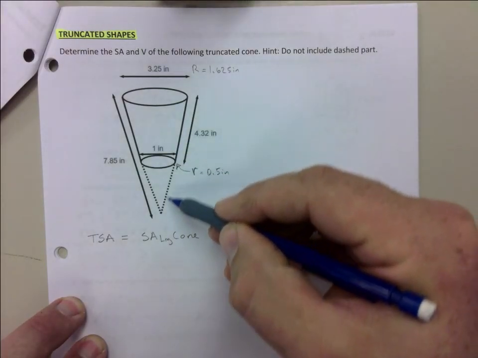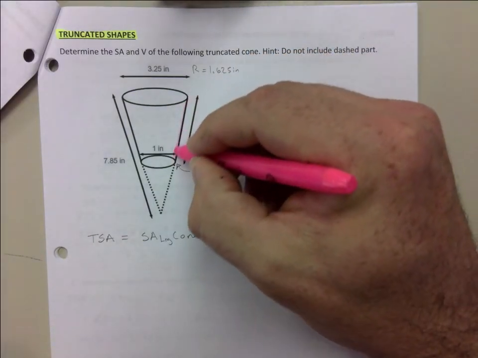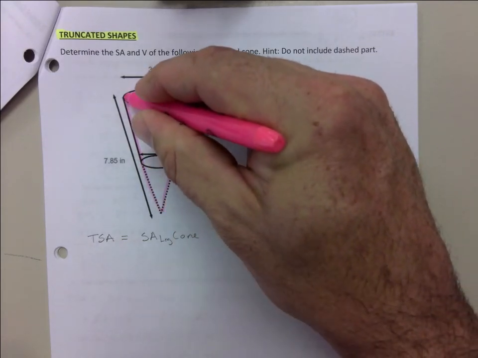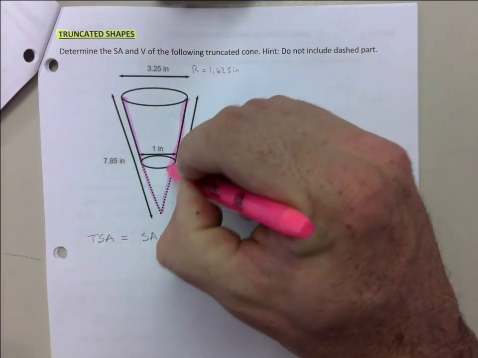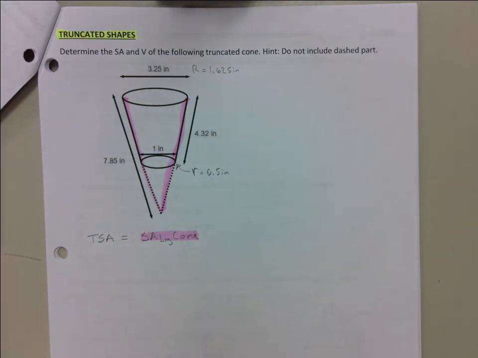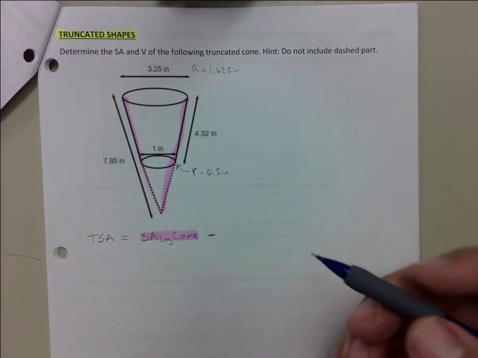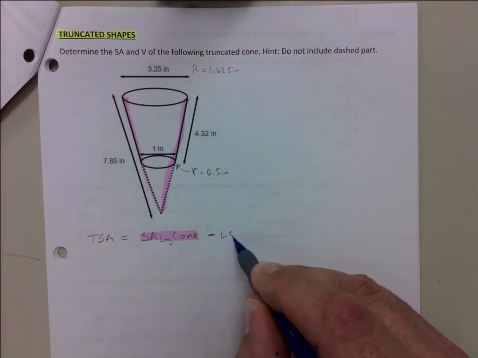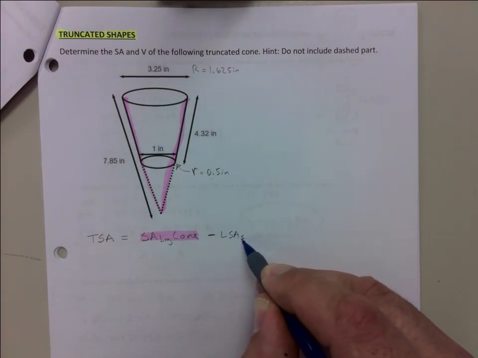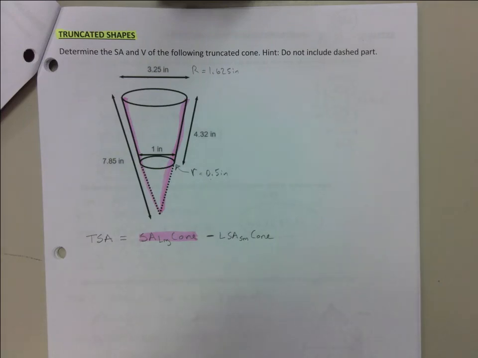I'm imagining this large cone right here. If you'd like to highlight, I'm just going to show you that it's this one here. Okay, the large cone right here. That's what I'm doing first. And then what? I'm going to subtract the lateral surface area of the small cone. Why lateral surface area, Mr. Dirksen? Why not the whole cone?